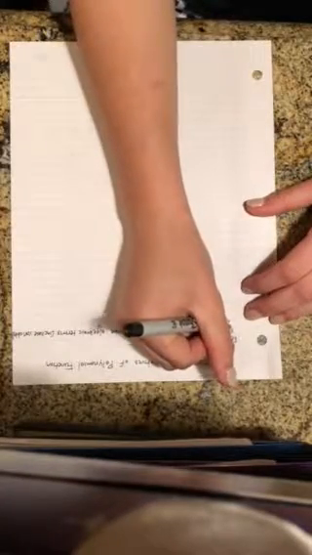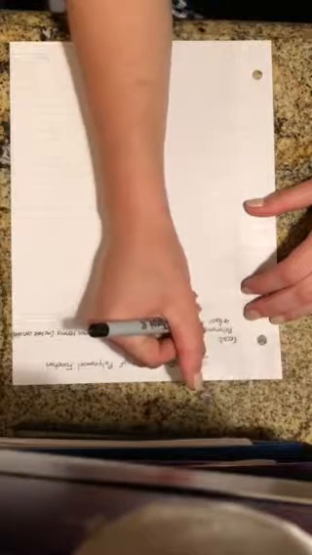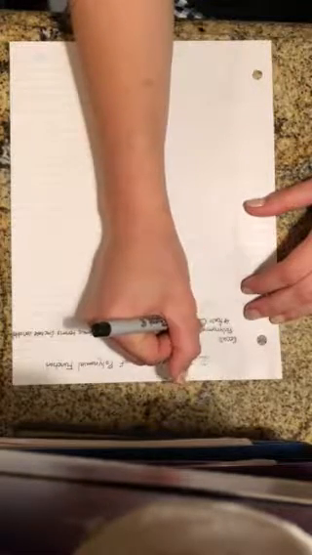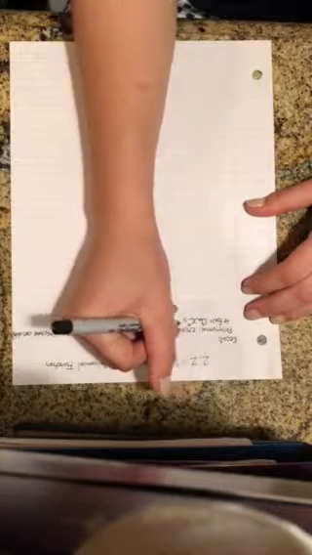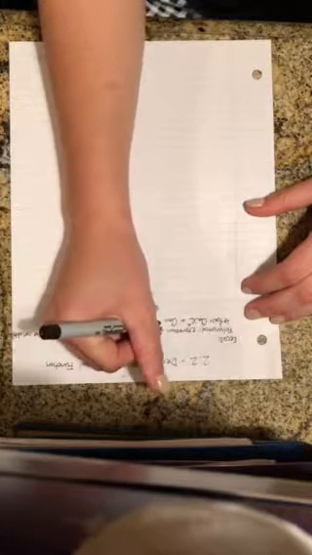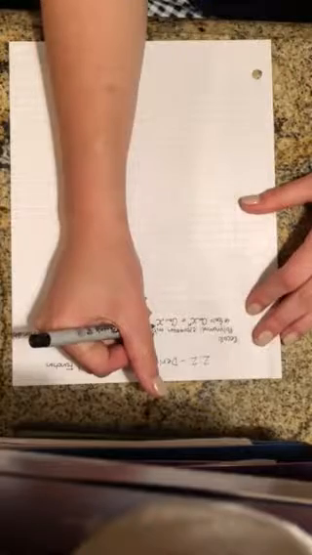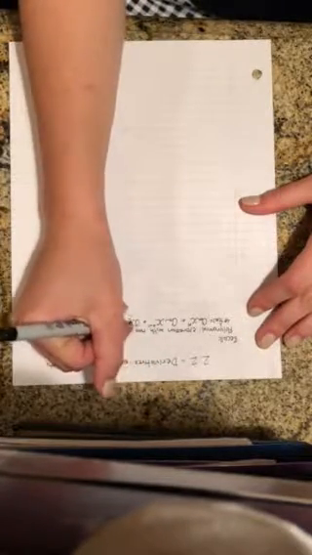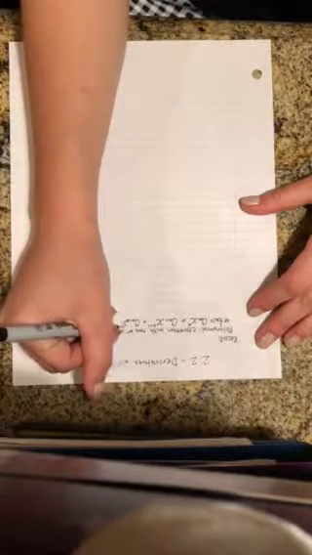Okay, so this is just a general expression for a polynomial function. So f of x is equal to a subscript n, x to the n, plus a subscript n minus 1, x to the n minus 1, plus a subscript n minus 2, x to the n minus 2.